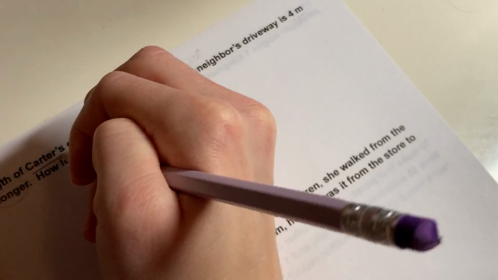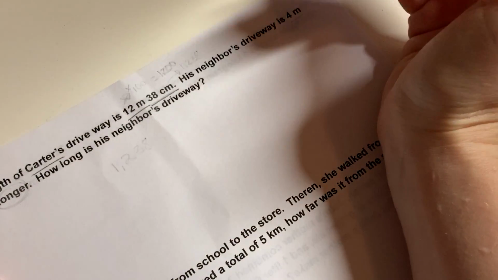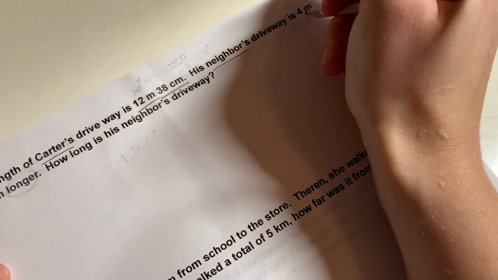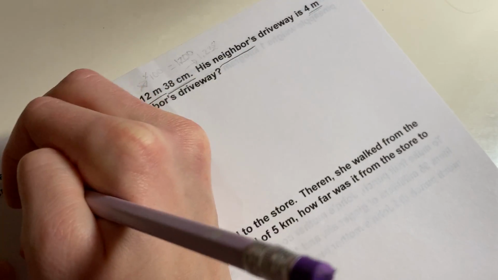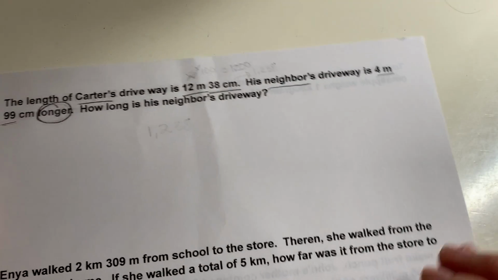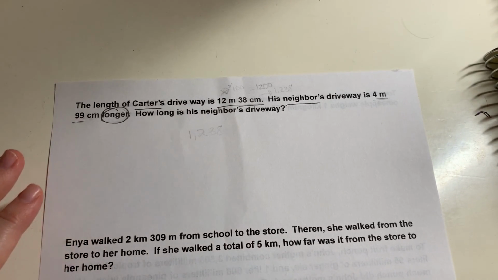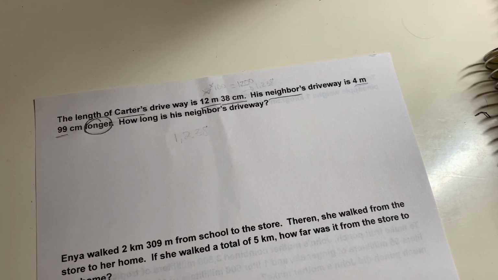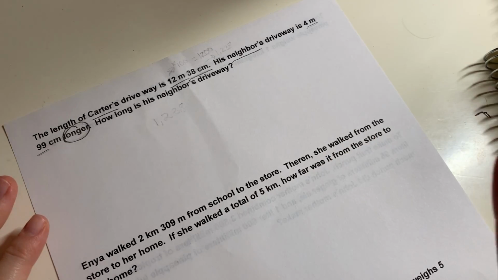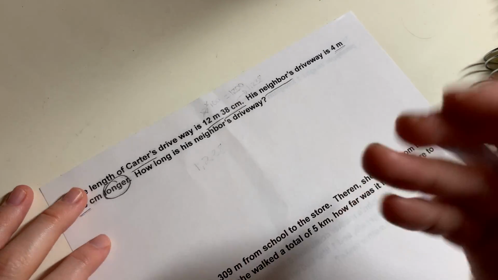All right, so first what they tell us is that Carter's driveway is 12 meters and 38 centimeters, and that his neighbor's driveway is 4 meters, 99 centimeters longer. So what they're telling us is that his neighbor's driveway is Carter's driveway plus 4 meters and 99 centimeters, okay? So that lets us know that we're going to have to add. So for me, it's easier to turn this all into centimeters and add, but there are other ways you can go about this and still get the correct answer.